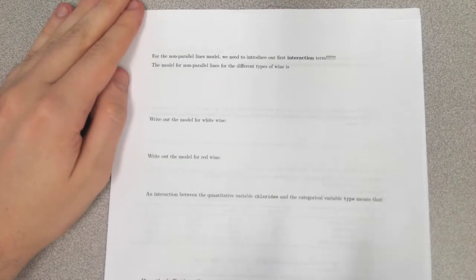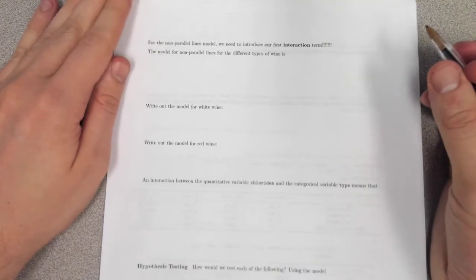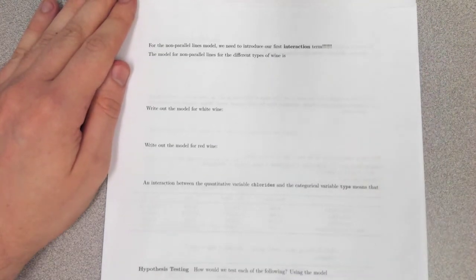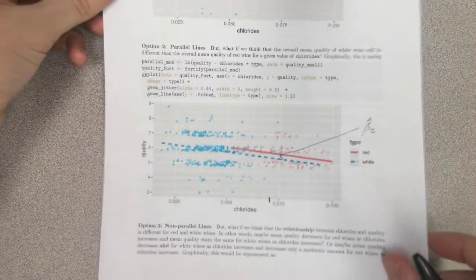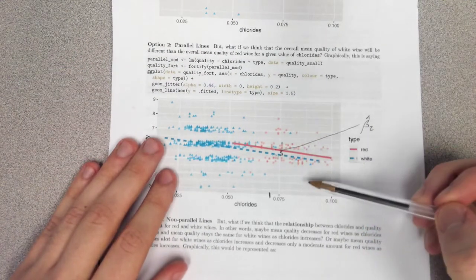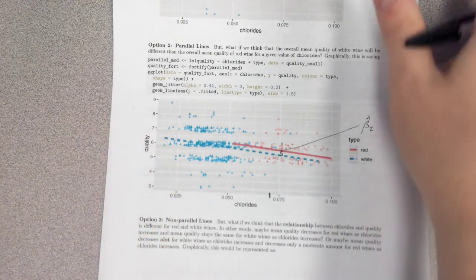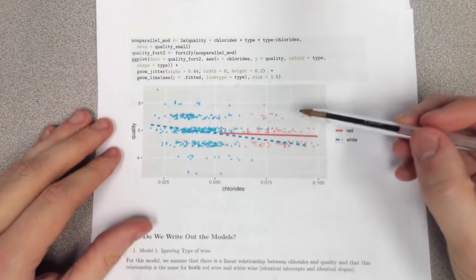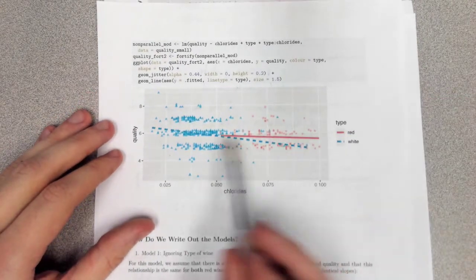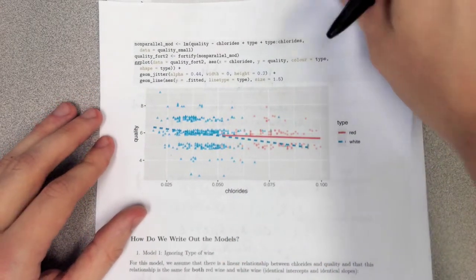All right, welcome back. So we left off talking about the equations for the parallel lines model, and now we're going to finally get to this non-parallel lines model, which will prompt us to introduce our first interaction term. So again, we're working with this Wines data set. We did this parallel lines model, and now the goal is to construct a model that allows for non-parallel lines between the two wine types.